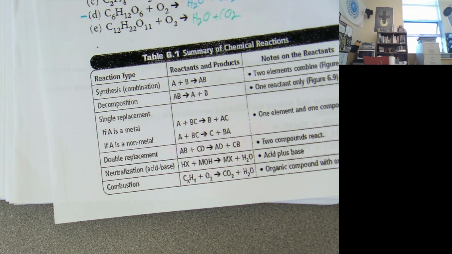No, it's exactly the same. It's sugar, C6H12O6, and it's reacting with oxygen produced by the baking soda, and it's creating these.